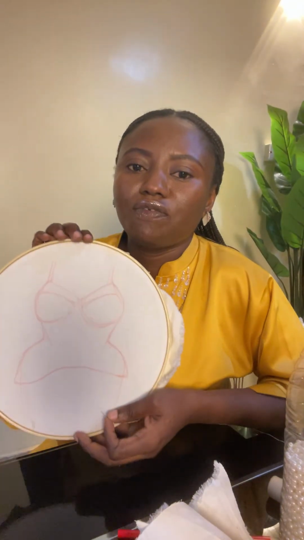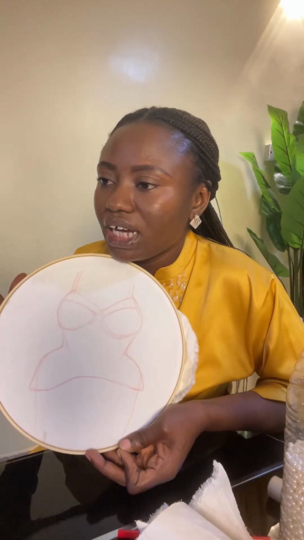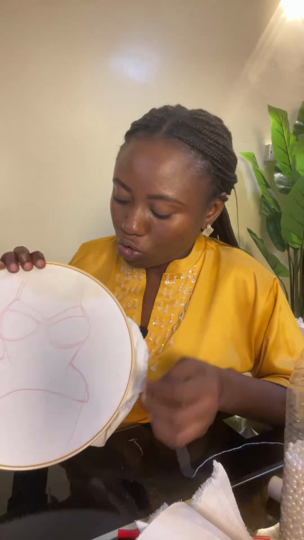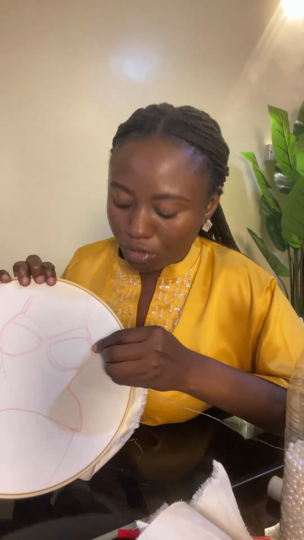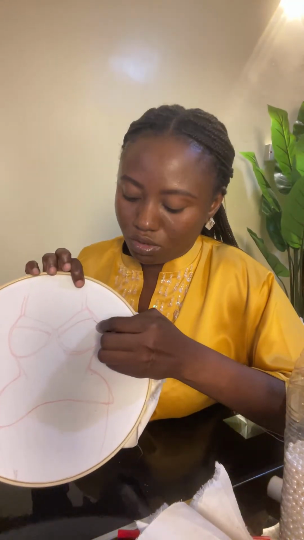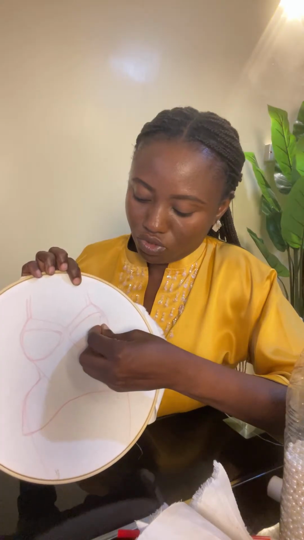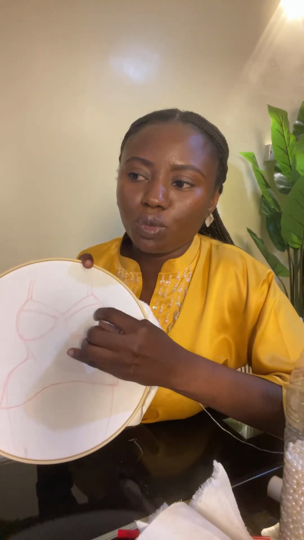Now, if we have the cup or the corset or the bustier that we want to bead on, what you want to do is pick a point where you want to start the beadwork from. When you pick a point, pick a pinch of fabric, just a pinch of fabric like this. You can see the way I'm holding this hoop. This is also the way you will hold the dress, one hand in, another hand out.